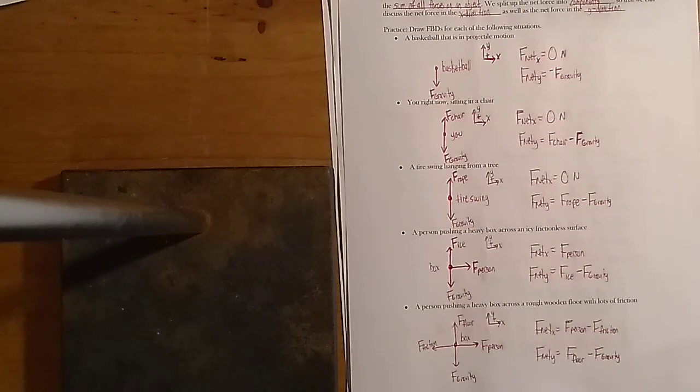We're going to continue building on this as the unit goes. But this is crucial. You need to know how to draw free body diagrams and how to write net force equations. There's going to be more to it, but we'll cut it off there. Okay?